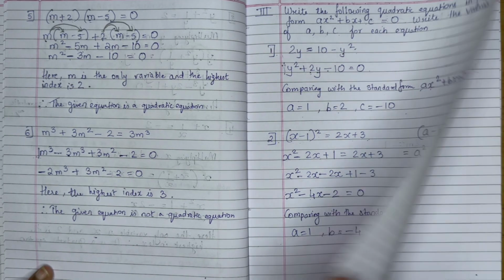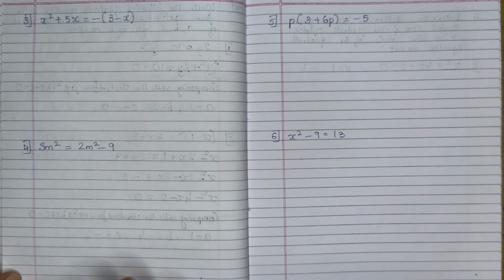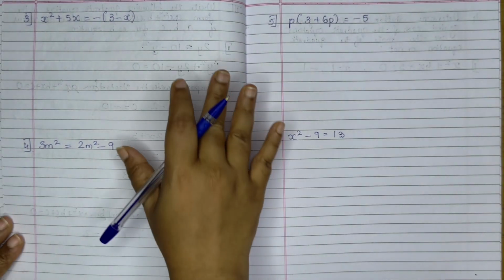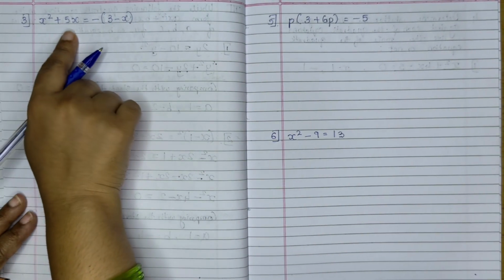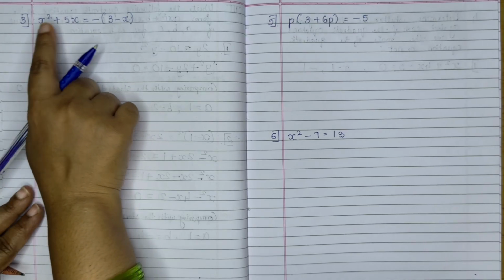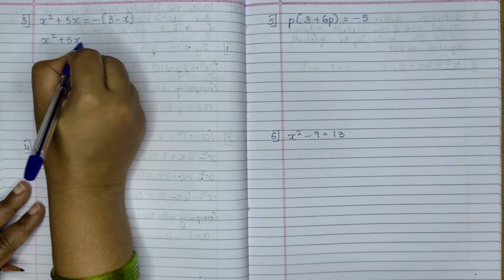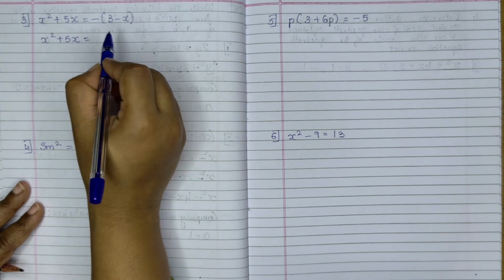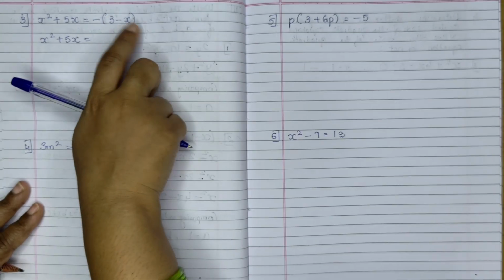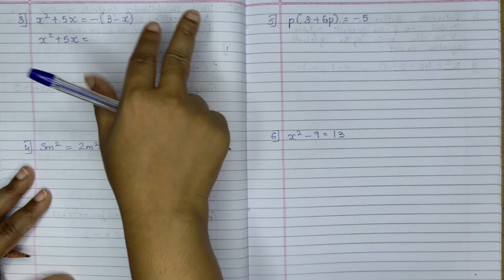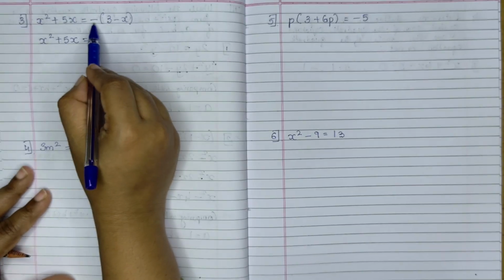See the next sum now, the third sum. x square plus 5x. First we will write this as it is. x square plus 5x, write it as it is. Now on the right hand side, there is a bracket here, we will open the bracket. Outside the bracket there is a minus sign.